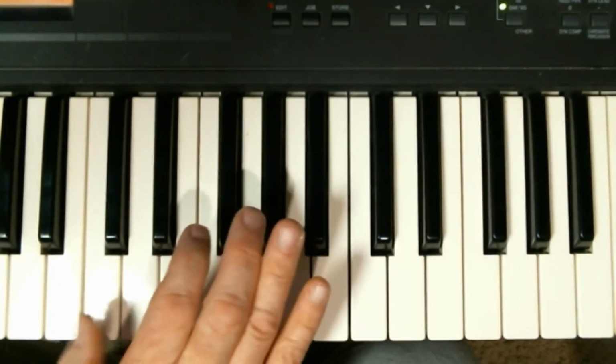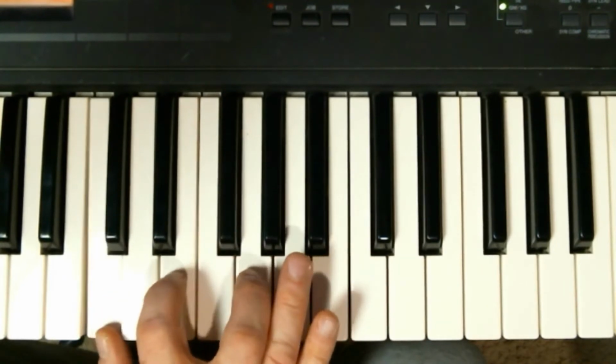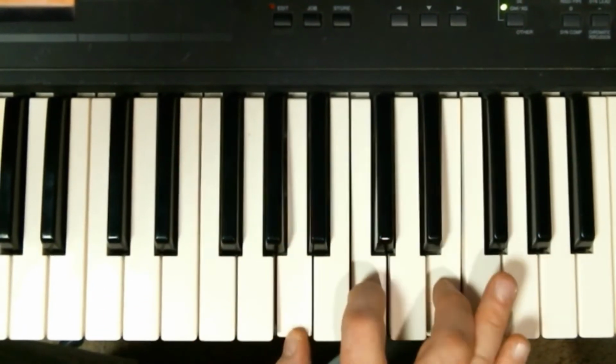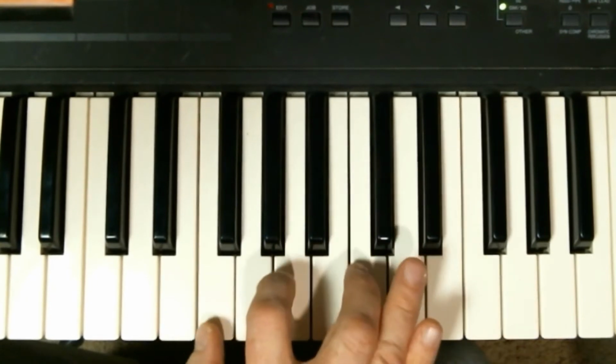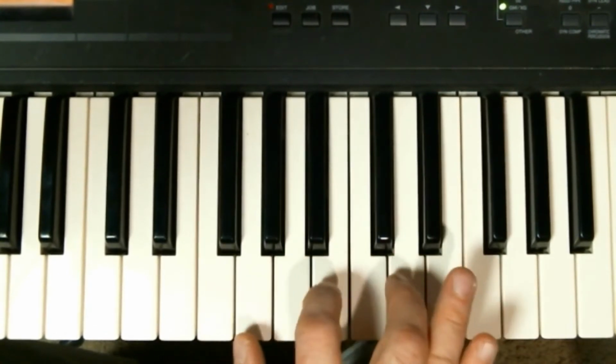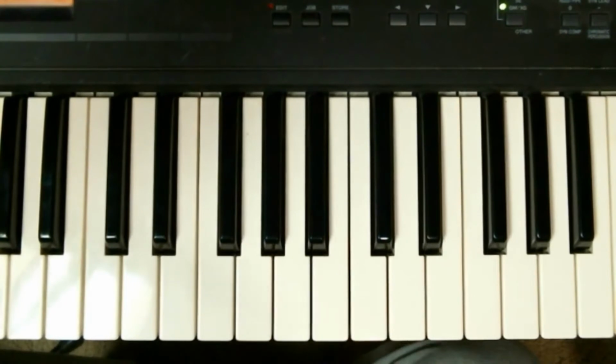I just got to start on my first note. There's my C chord. There's my A minor, which is my 6. Here's my F major, my 4, my G, my 5th.